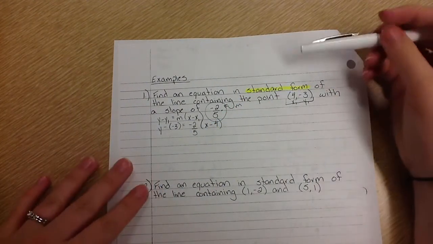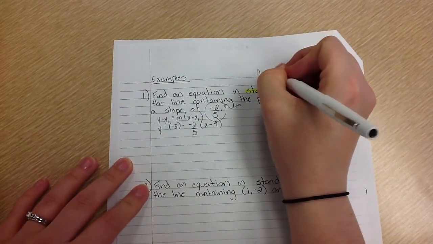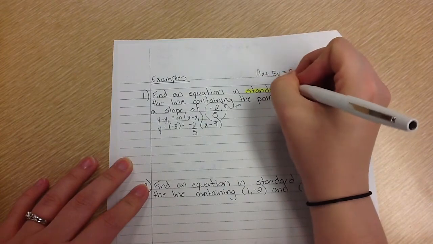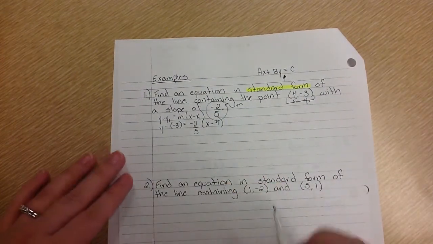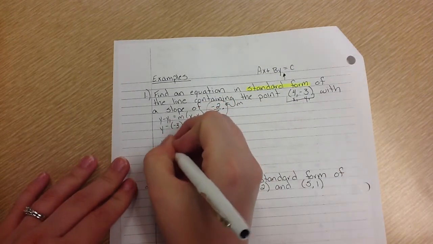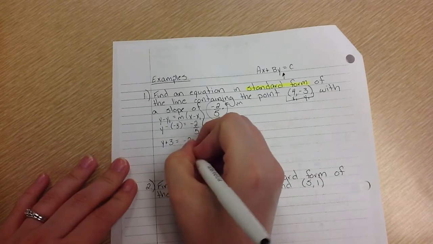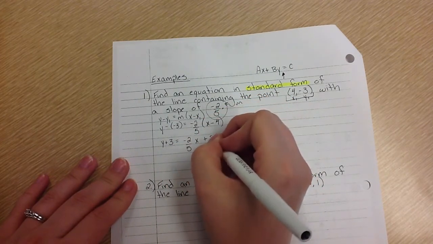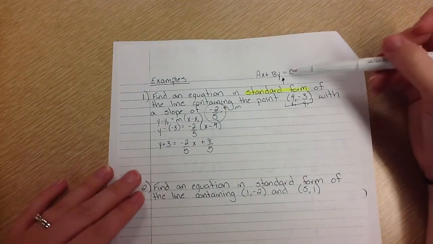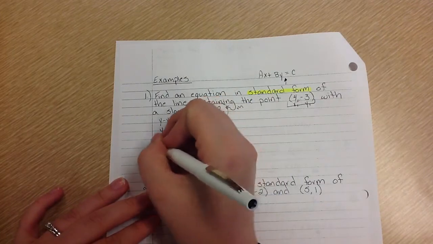Now all I need to do is get it in standard form. And remember, standard form looks like this: ax plus by equals c. It doesn't look like that yet, so I need to do some rearranging. So let's see. This simplifies to y plus 3. Let's distribute this: negative 2/5 x plus 8/5. Well, I know in standard form I can't have any fractions, so let's go ahead and multiply both sides by 5.